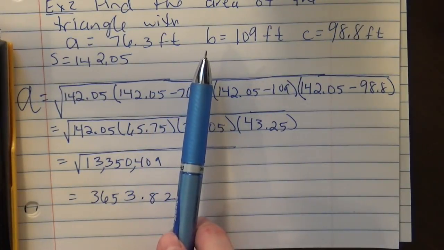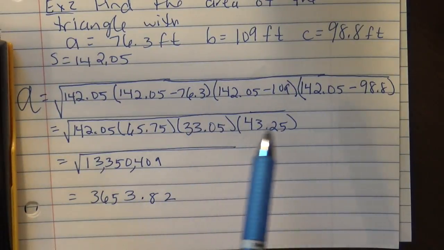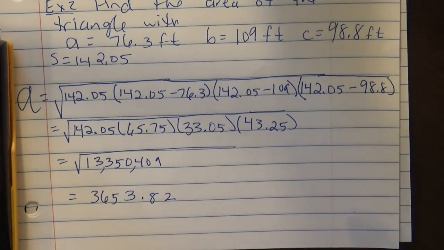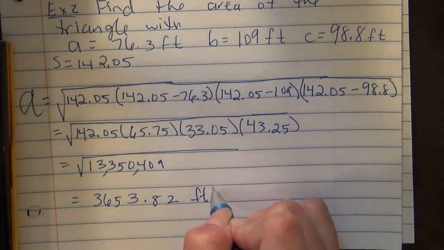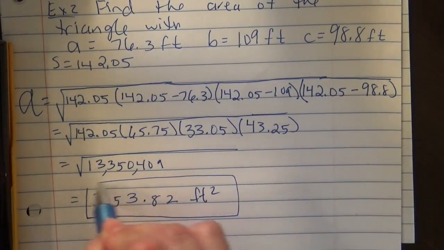They didn't say how to round it, so we can say 3,600, and it looks like they did significant digits for this and rounded it to a whole number, or rounded it to a 10. So, all right, we're getting 3,653.82, and of course that would be in square feet. So that answer is good.